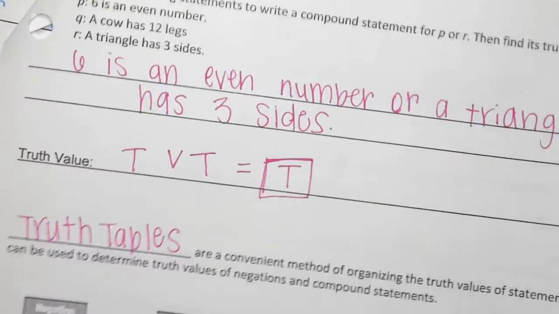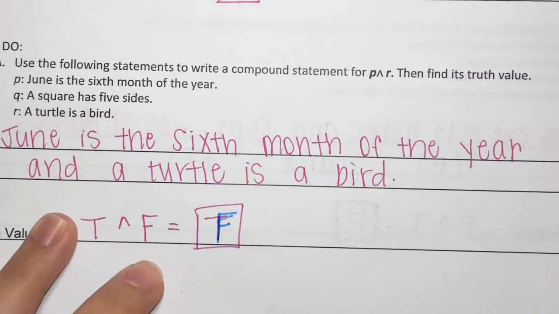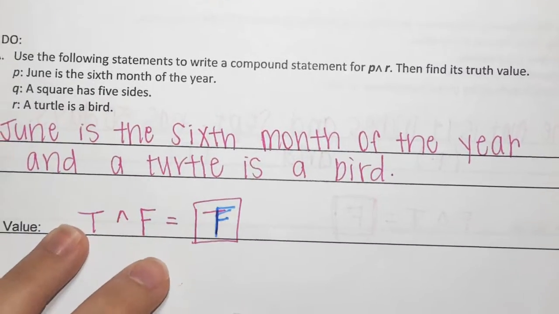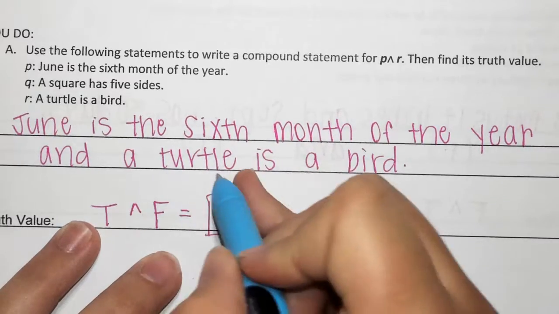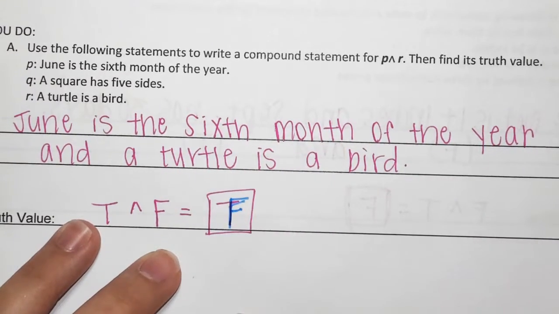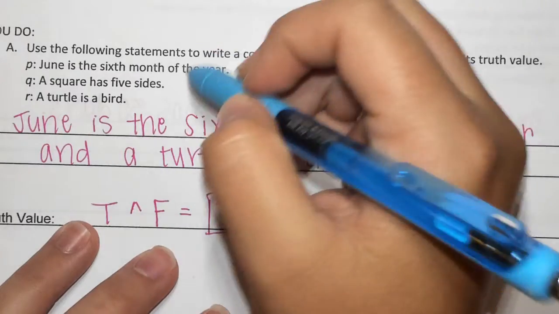Okay, did y'all get that A was false for the first one? June is the 6th month of a year, and a turtle is a bird. We had the conversation last period.